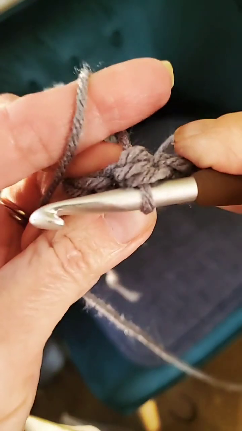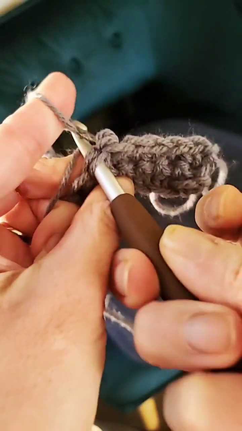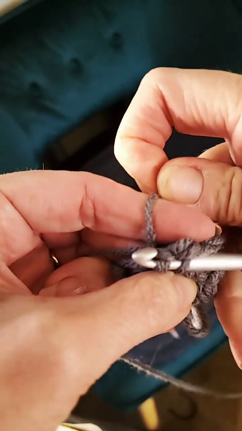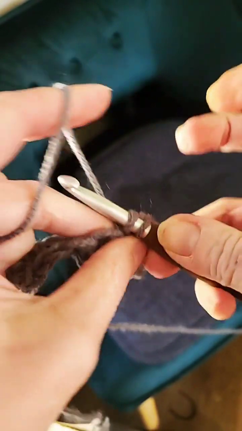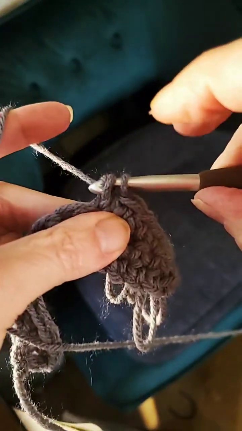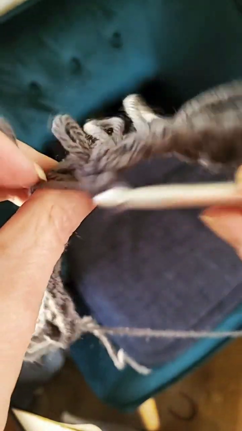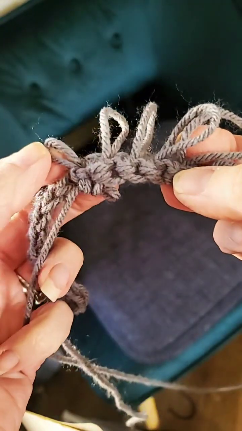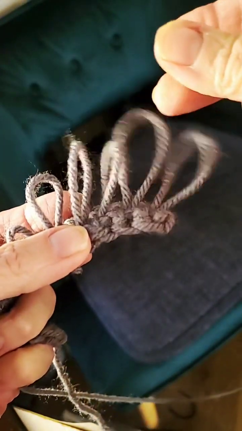So if you wanted to make shorter loops, you would have to wrap really tight around your finger. So you can still do it. And that would make a shorter loop. So depending on how tight you pulled it around your finger would give you a shorter loop or a longer loop.